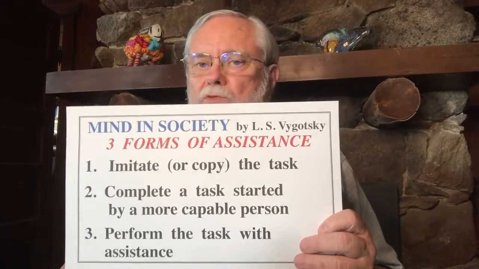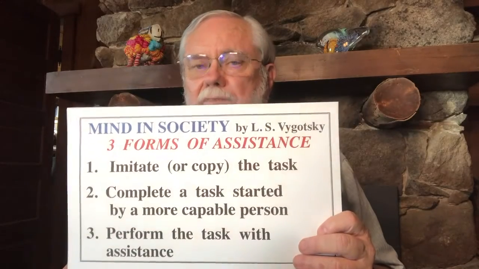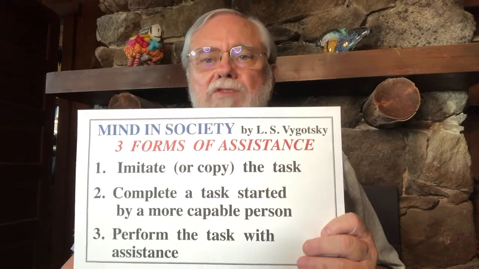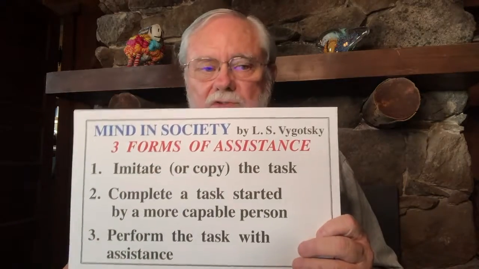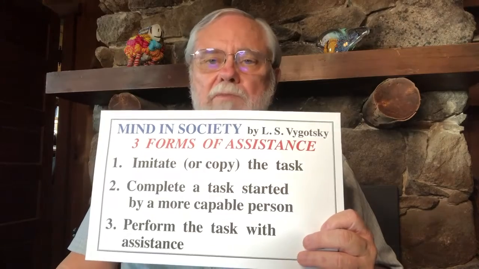The first thing I ask children to do when I bring in information that I know they're not capable of doing yet is to simply copy me while I do it. Then the second thing is I may start something and they finish it for me. And I would do this often with predictable sentences. So I will produce the first part of the sentence and then stop before the end of the sentence and have the child complete it. The third way was simply to perform the task with the assistance of an adult or a more capable individual. And then gradually you keep reducing that assistance until the child takes over and does it on their own.